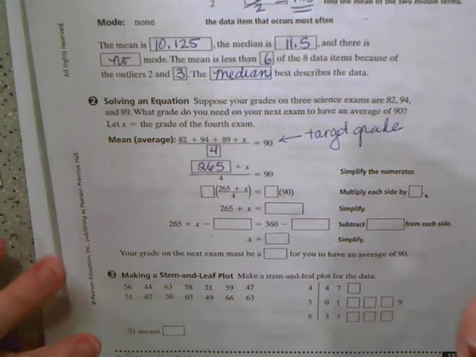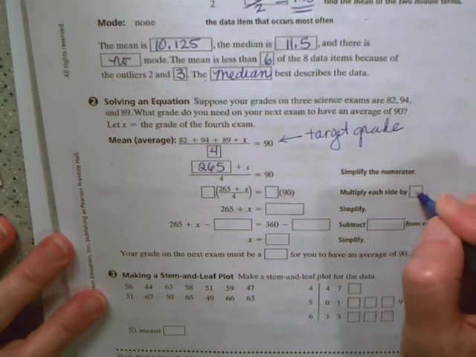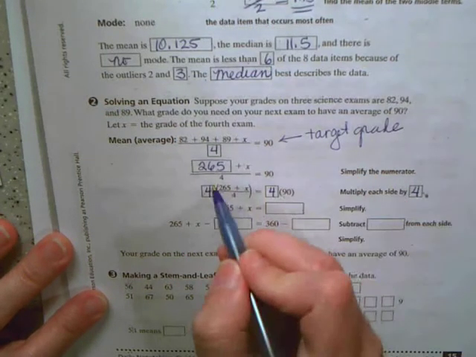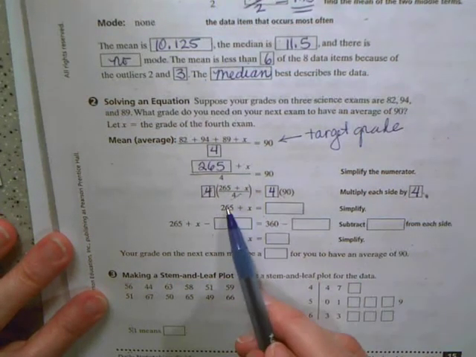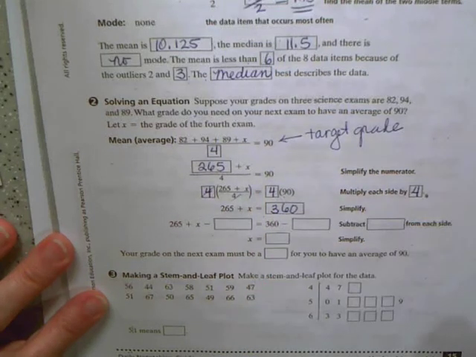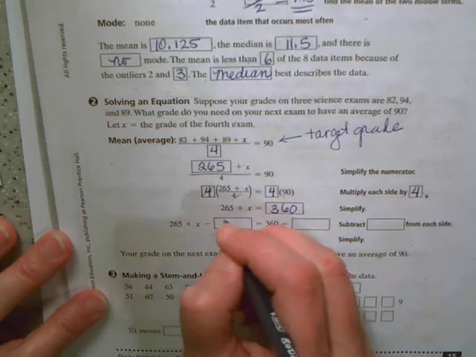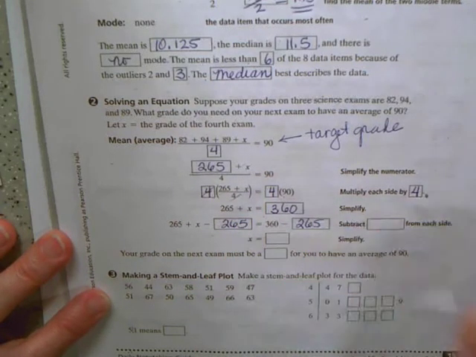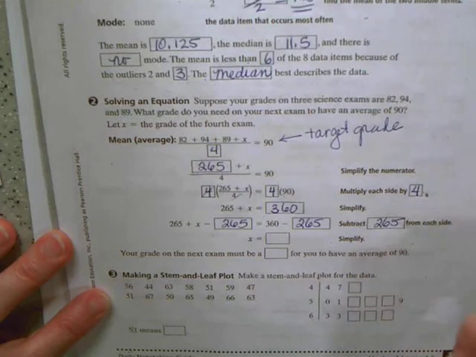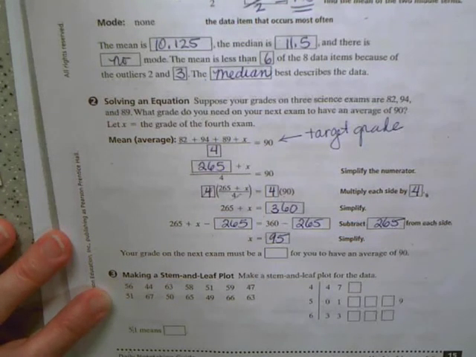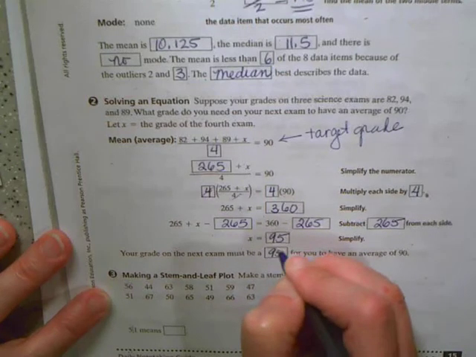Okay, to solve, we're going to multiply each side by 4. These cancel out, so you end up with 265 plus X equals 360. My next step would then be to subtract 265 from each side of the equation, which basically is telling us right here. All right, so X is 95. So your grade on the next exam must be a 95 for you to have an average of 90.